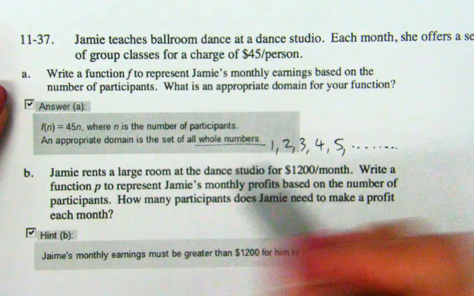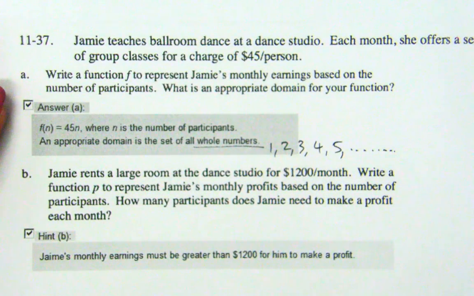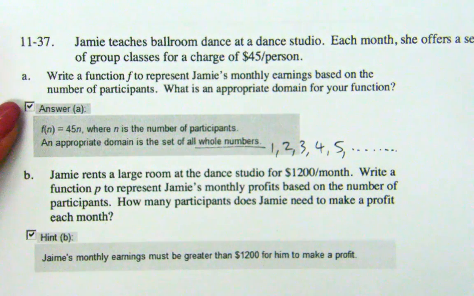And we can't have negative people show up, because that would mean they were ghosts, and that would be weird if you were in a ballroom when there were a bunch of ghosts dancing around.